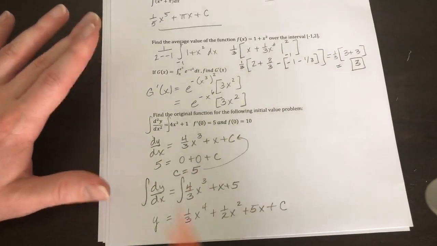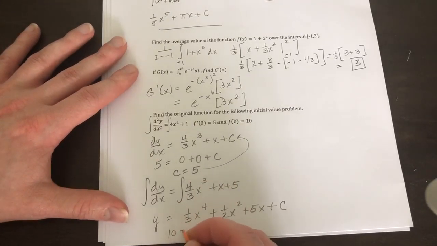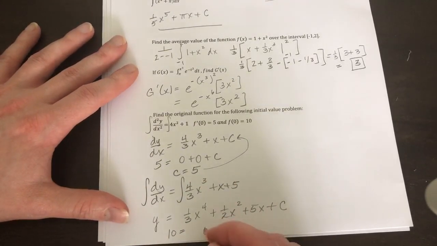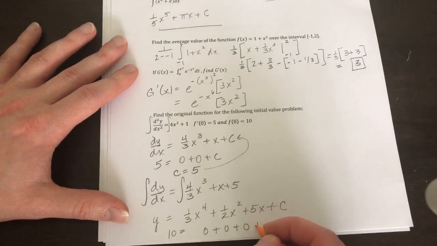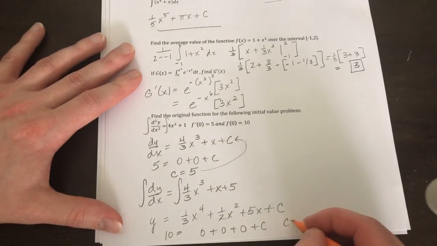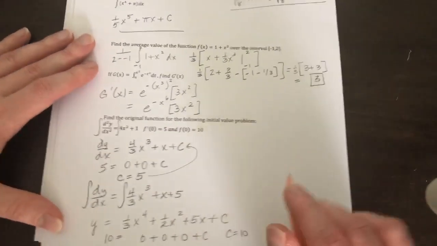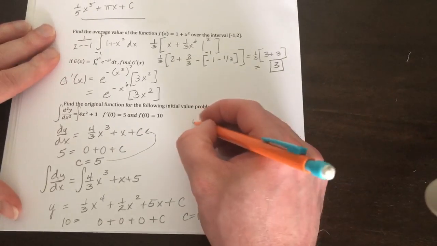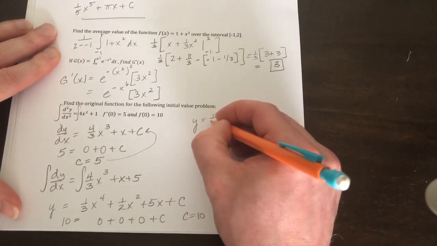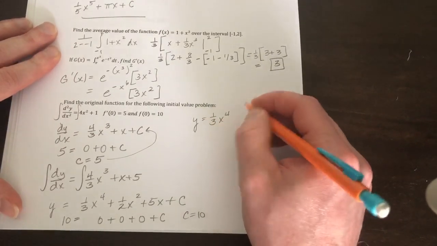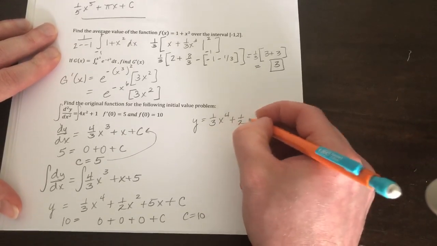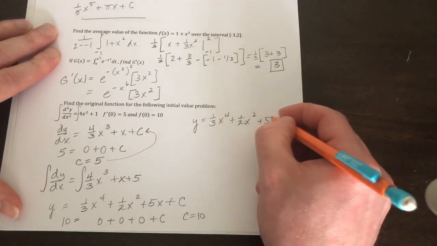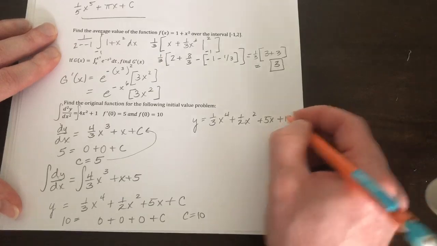Now, use our initial condition is 10. Plug in zeros, get zeros. So c comes out to be equal to 10. So my answer to this problem, the original function, is going to be y is equal to 1/3 x to the 4th plus 1/2 x squared plus 5x plus 10.